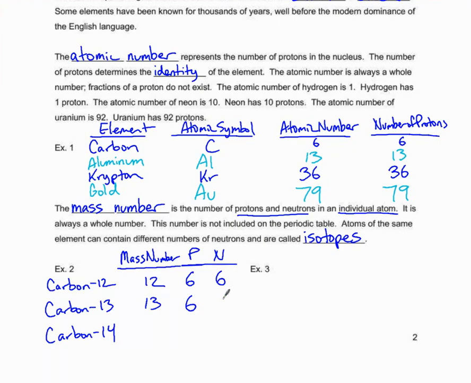Number of neutrons can change. This is a different isotope. So mass number is 13. There are 6 protons. 13 minus 6 tells me that this isotope has 7 neutrons. And then carbon-14, your radiocarbon dating. This is the one that they use to determine the age of things like fossils, anything they dig up archaeologically. Carbon-14 has a mass number of 14. Like all other carbons, it has 6 protons. 14 minus 6 tells me that it has 8 neutrons.